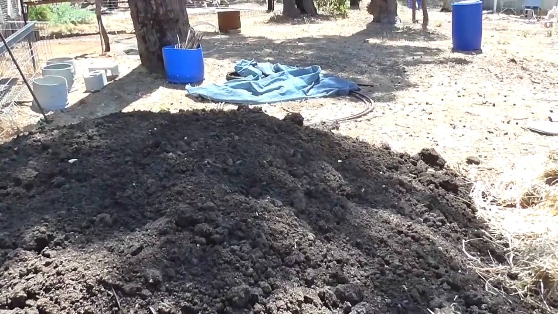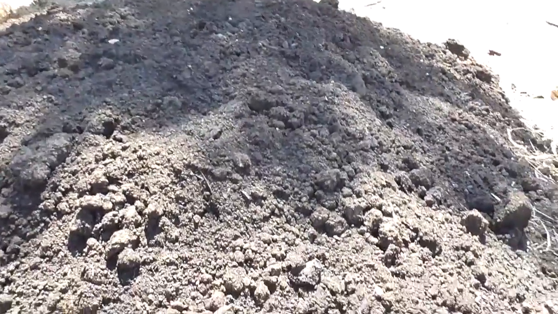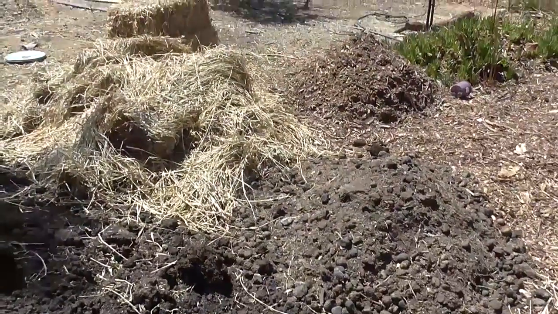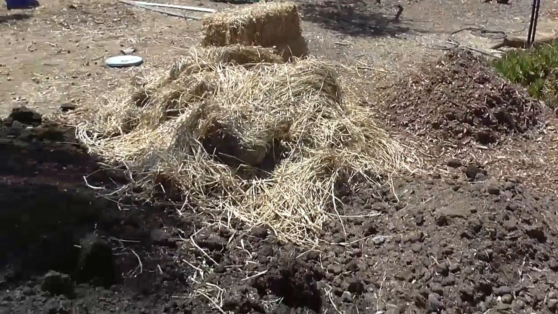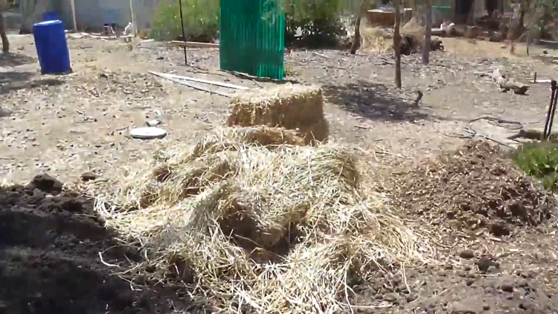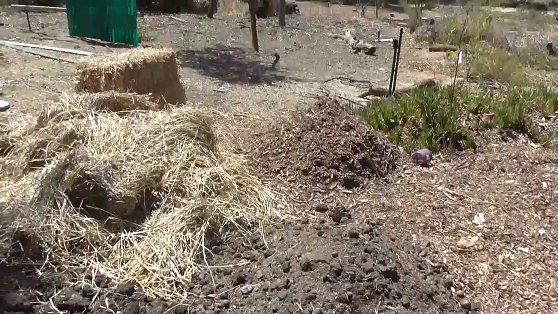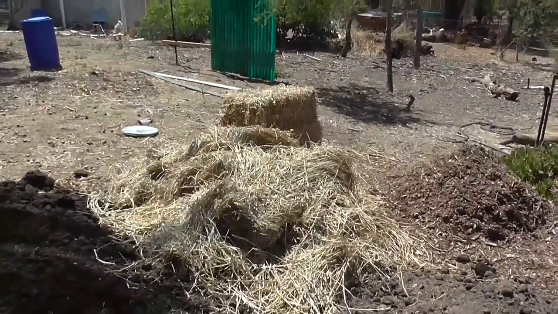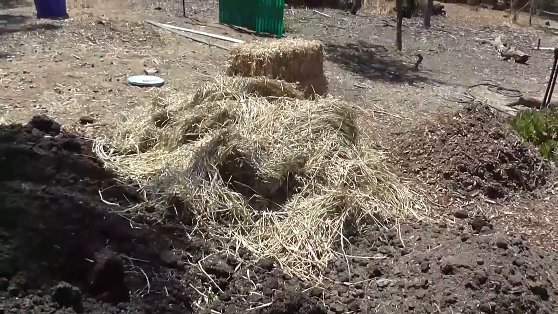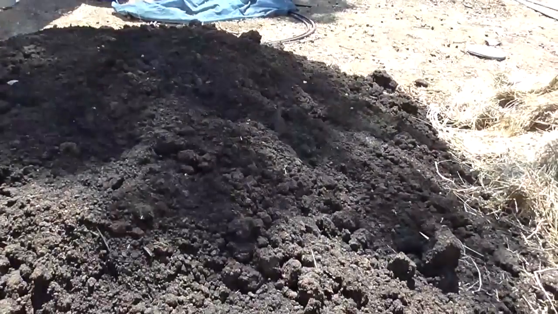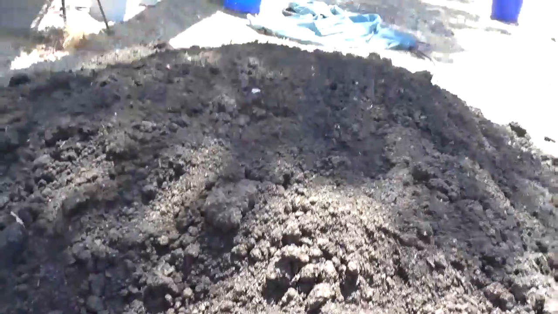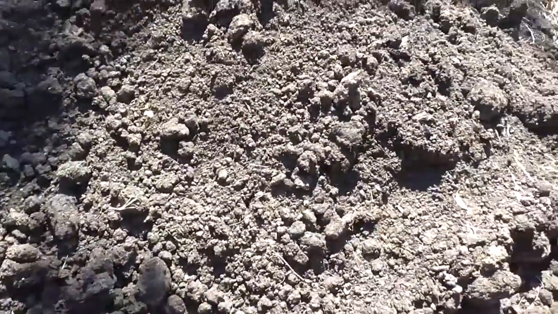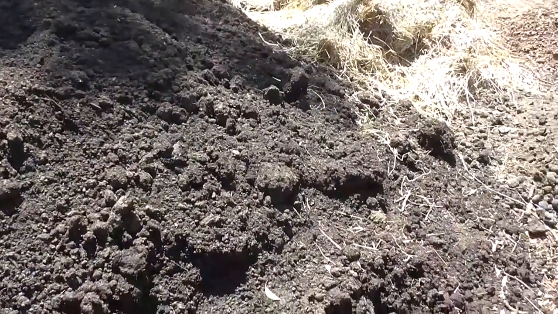Tonight, just a brief introduction of the different types of compost. When you take raw organic material, so you've got manures here, you've got straw, hay, leaves, wood chips, these sorts of things. These are raw organic materials. The idea with compost is to turn those raw organic materials into soil. And compost is the intermediate step between raw organic matter and soil.